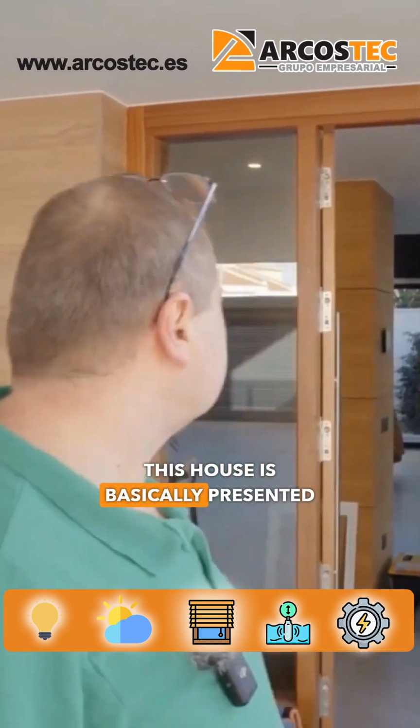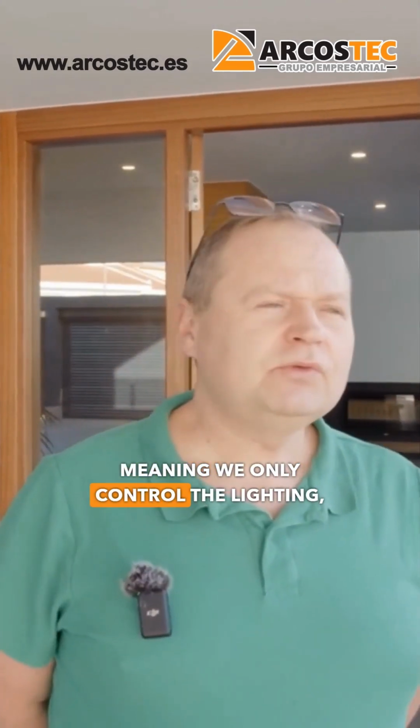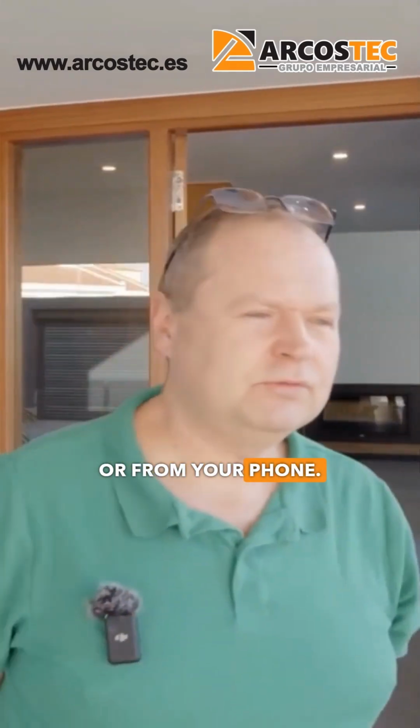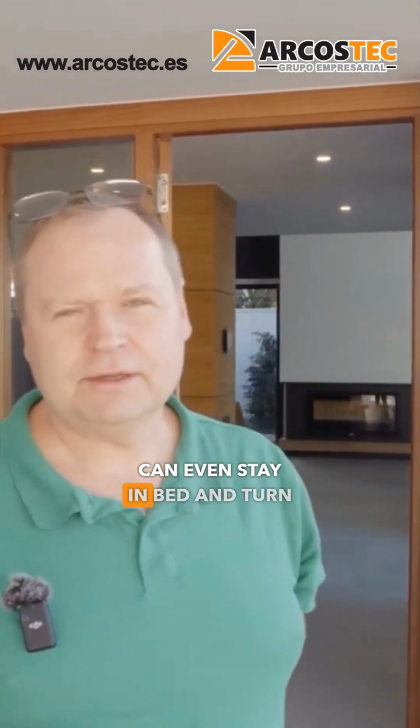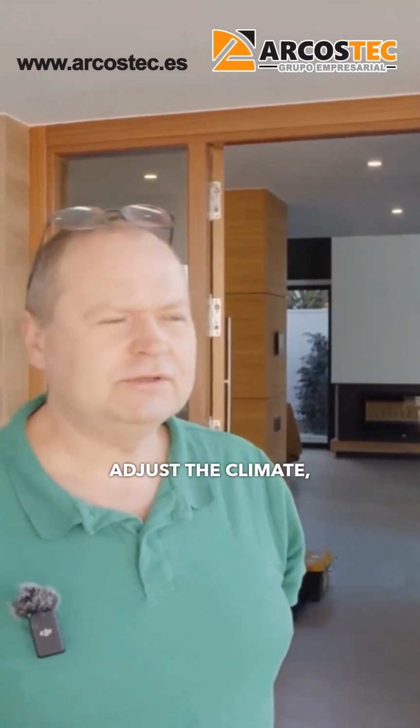This house is basically presented in a basic configuration, meaning we only control the lighting, blinds, and climate zones here. You can control everything either from the main display, which we'll show you now, or from your phone. This means you can even stay in bed and turn the individual light above your bed on and off, control the room's main light, adjust the climate, and open the blinds accordingly.